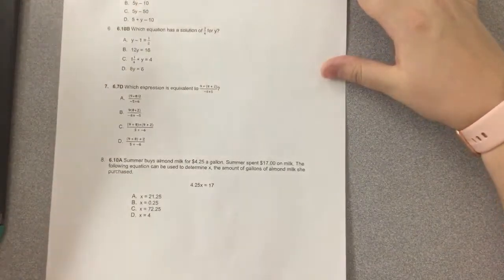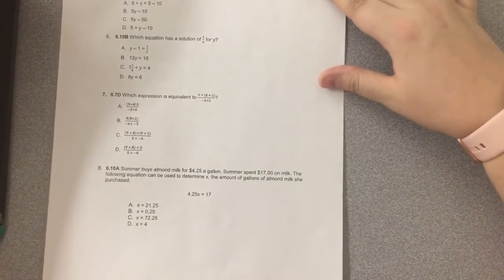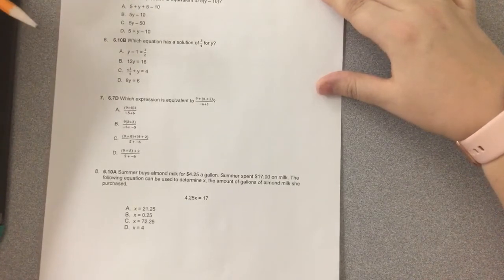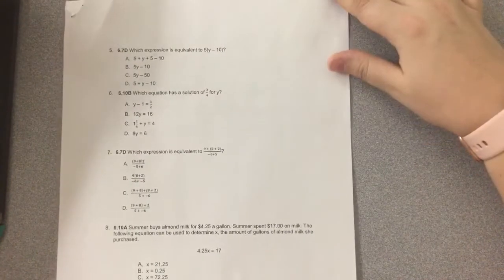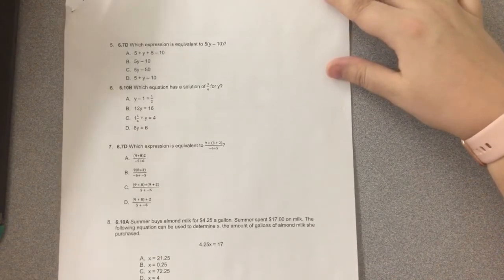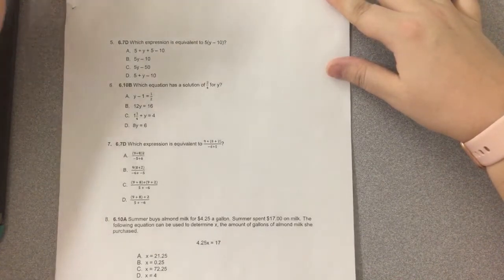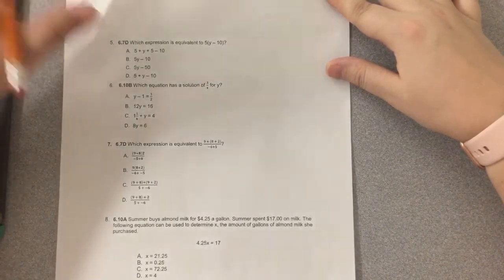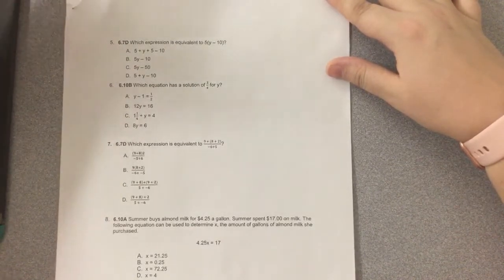Okay. Number 5. Which expression is equivalent to 5y minus 10? We have to remember, I'll pull it down here, that anything outside of parentheses needs to be multiplied, but not just by the one thing, by everything on the inside. This is called our distributive property.